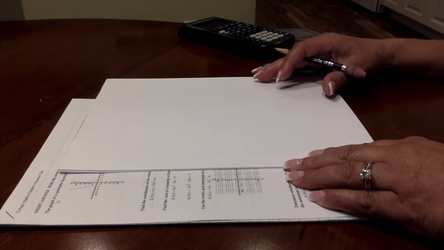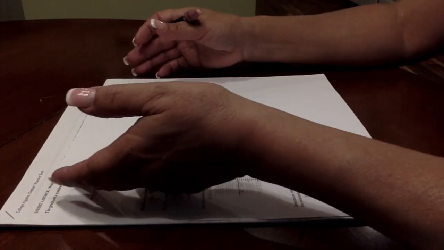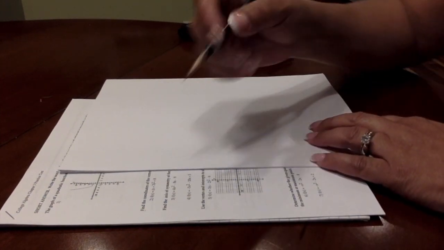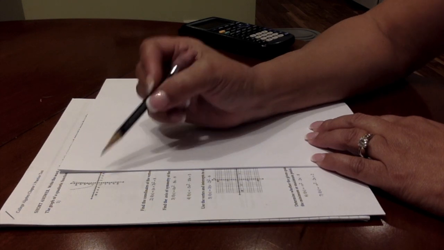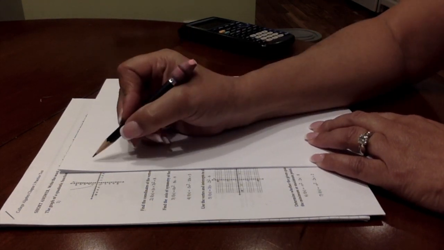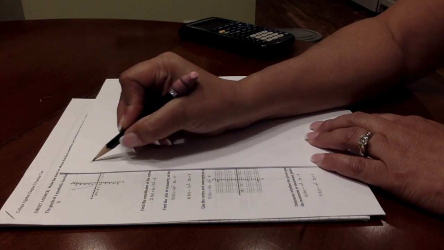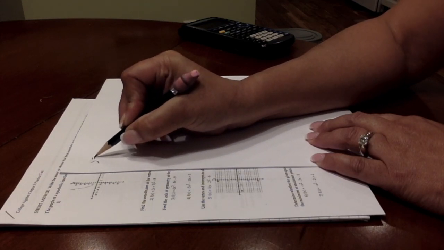Okay, this is college algebra, the chapter 3 practice test. In problem number 1, you're given a parabola. You're being asked to come up with the equation for the parabola. So the first thing that you're going to need is the equation for a vertical parabola.